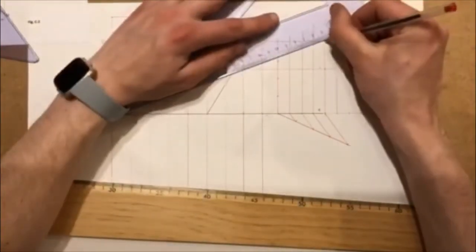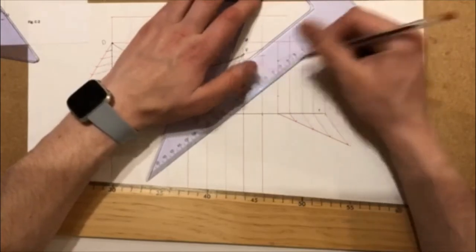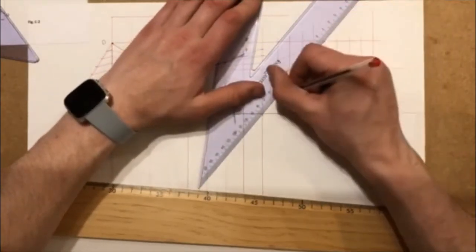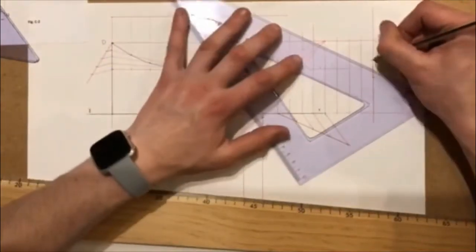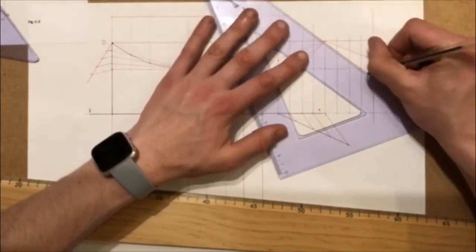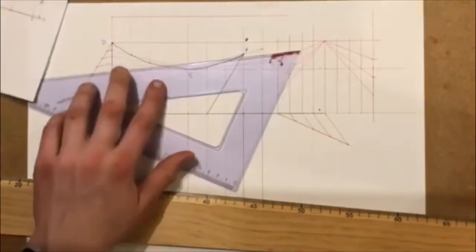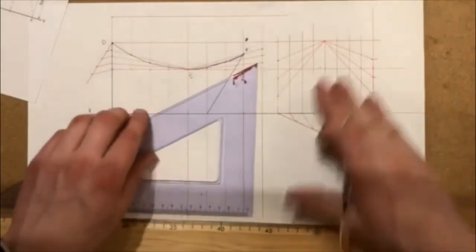Then, opposite, perpendicular to the vertex, 90 degrees to the vertex, goes back to the vertex.